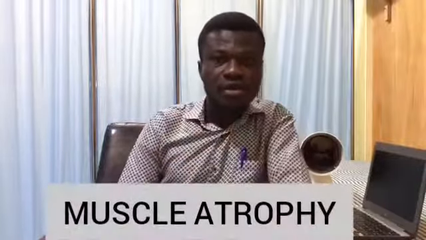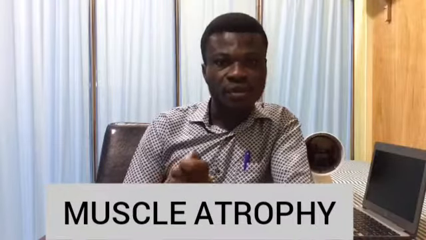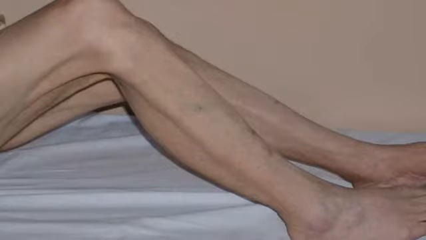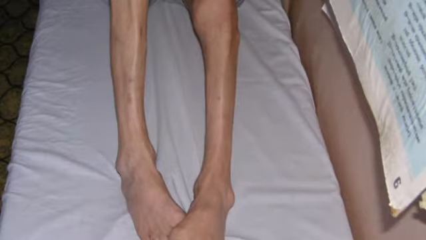Muscle atrophy is a condition that occurs when there is a reduction in the mass of the muscles or the muscle tissues, resulting in a drastic reduction in the bulkiness of the muscle. This condition is associated with so many conditions, one of which is stroke. And so I'm going to be talking about muscle atrophy in stroke and how we can prevent it.